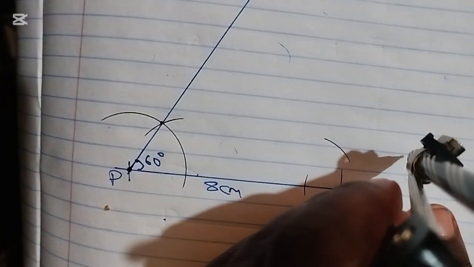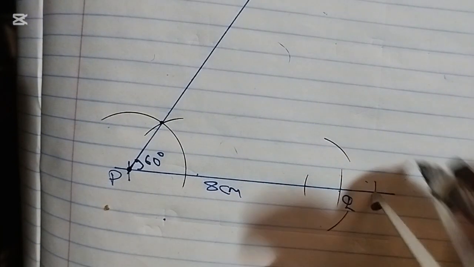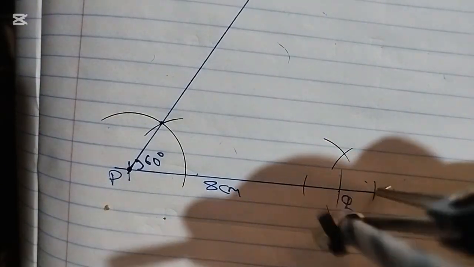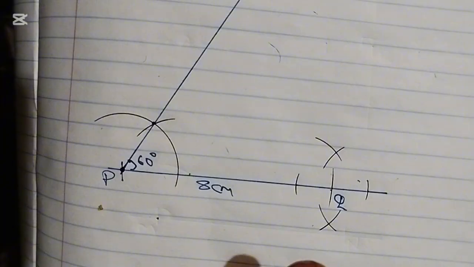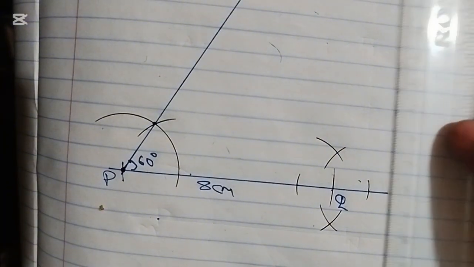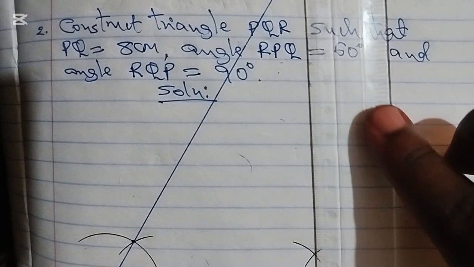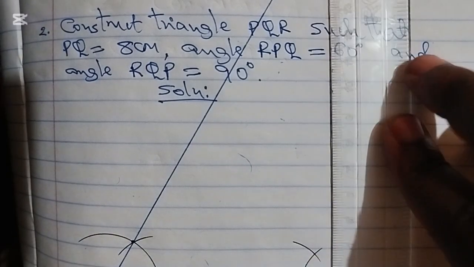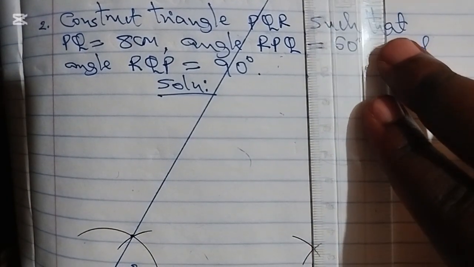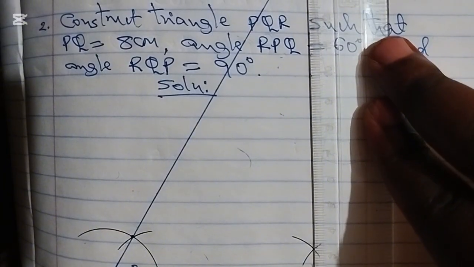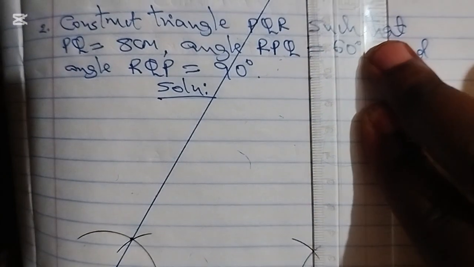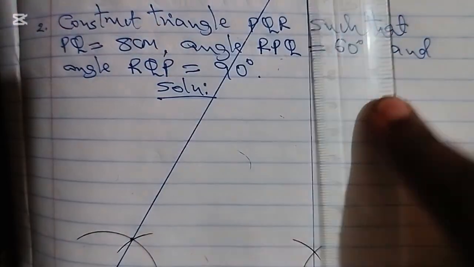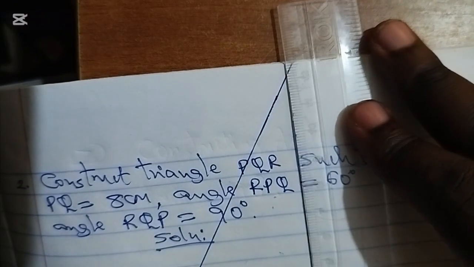You be very accurate. Make an arc at the top, make another arc at the bottom, like that. Then now draw a straight line. So I'm drawing a straight line, ladies and gentlemen.